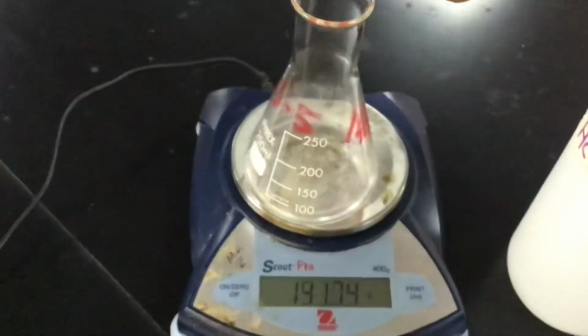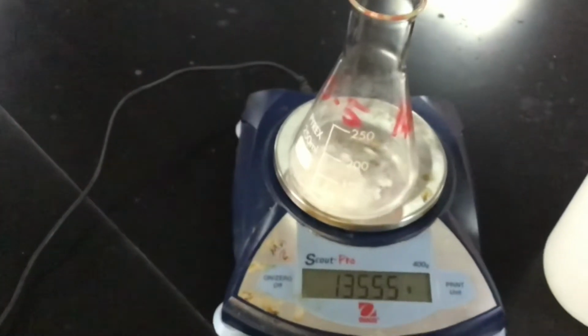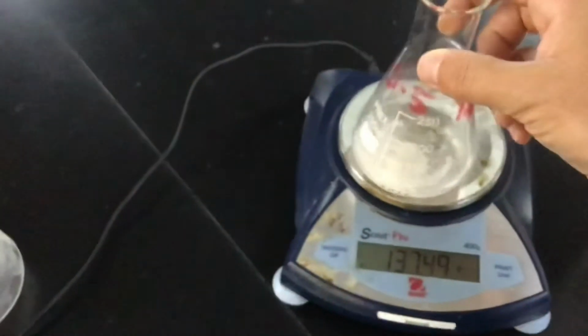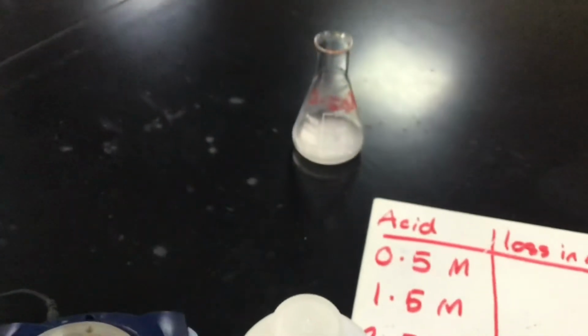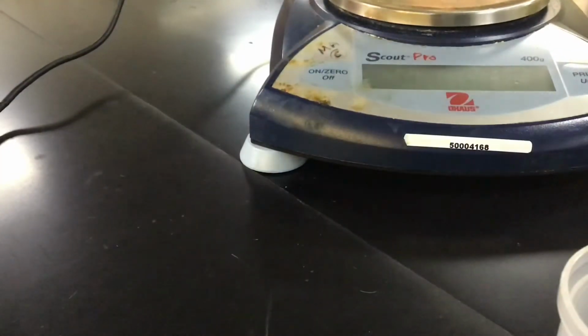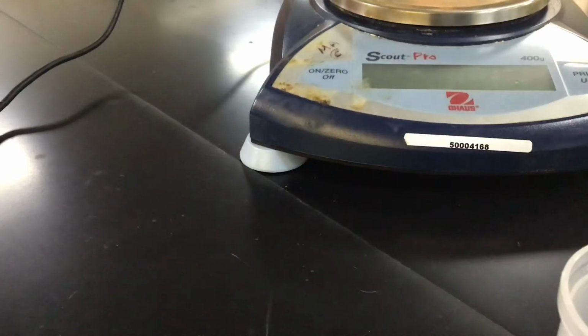So what we will do is combine the marble chips with the hydrochloric acid. You can see that reaction taking place and that gas being released. We'll put that to one side until it's finished. 1 minute and 39 seconds on the video. Then I will do the same with the 1.5 molar.